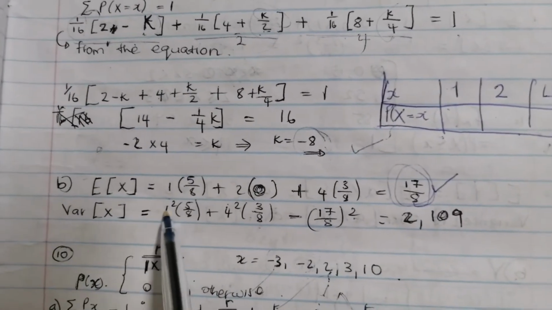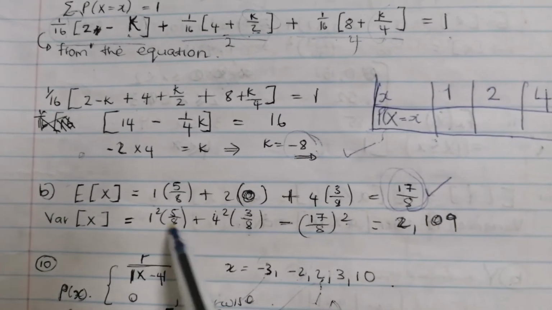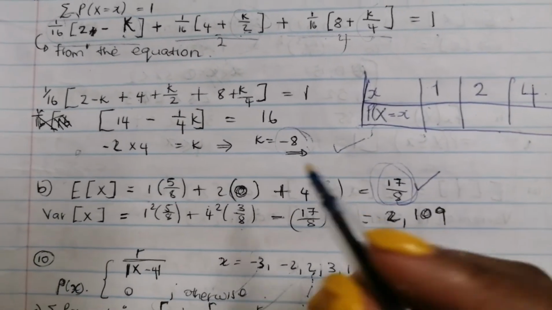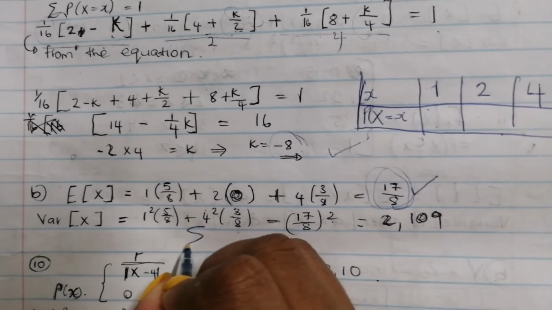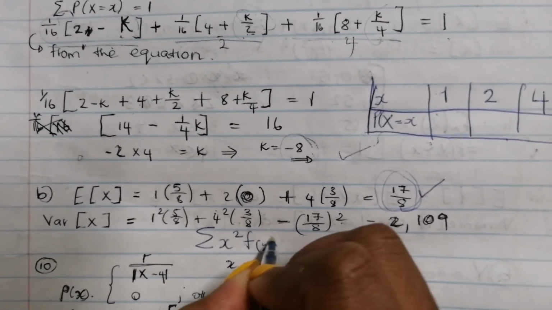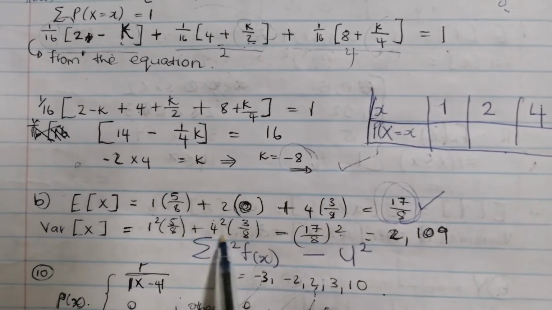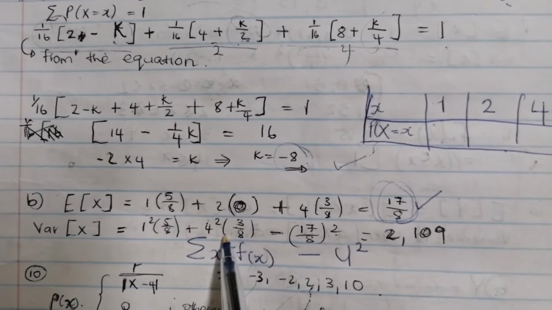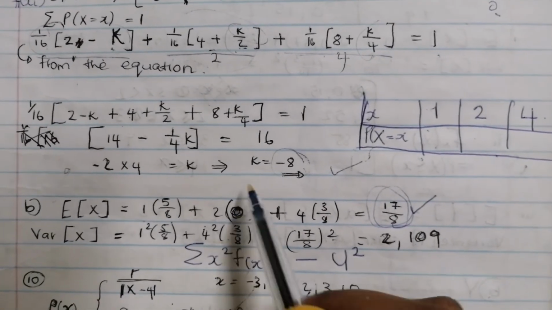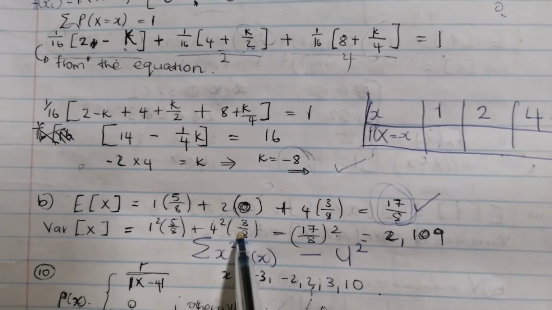For the variance, we are going to say x squared times the probability. So you're going to sum all, the summation of x squared times f of x, minus mu squared. You're going to do it for every value, and this value goes to 0, so we don't have to include it here.